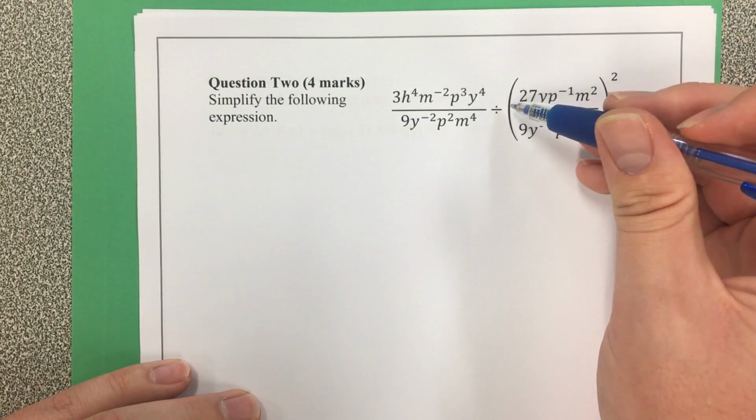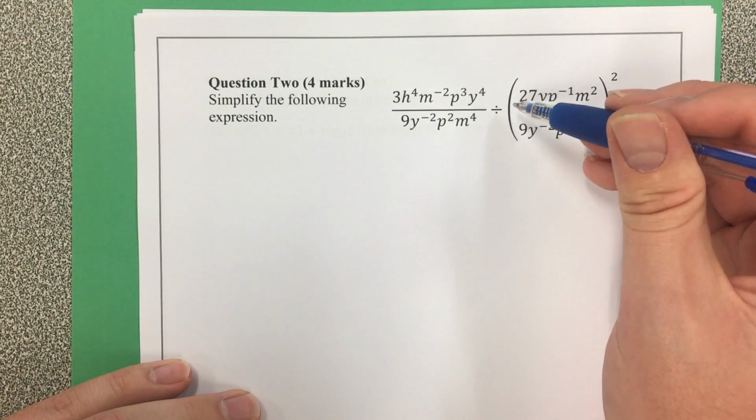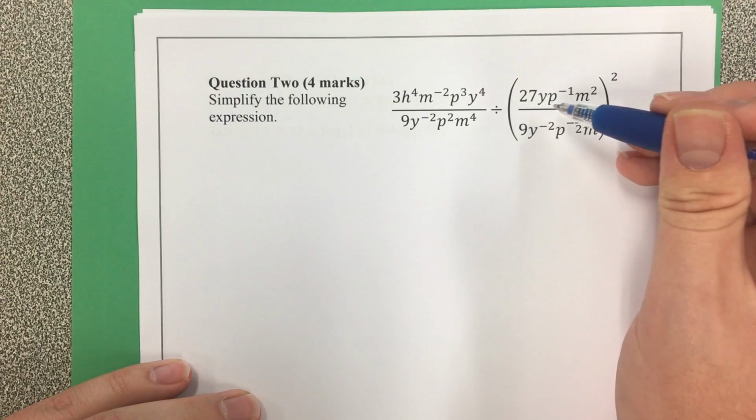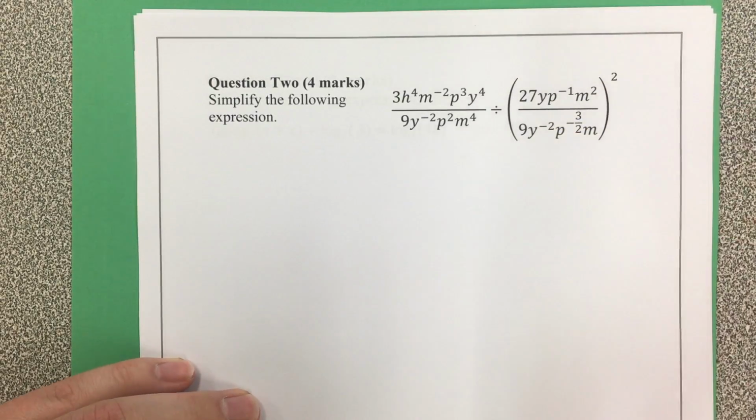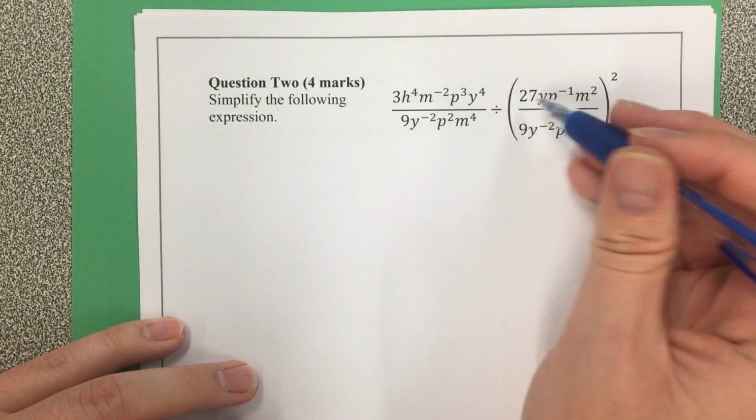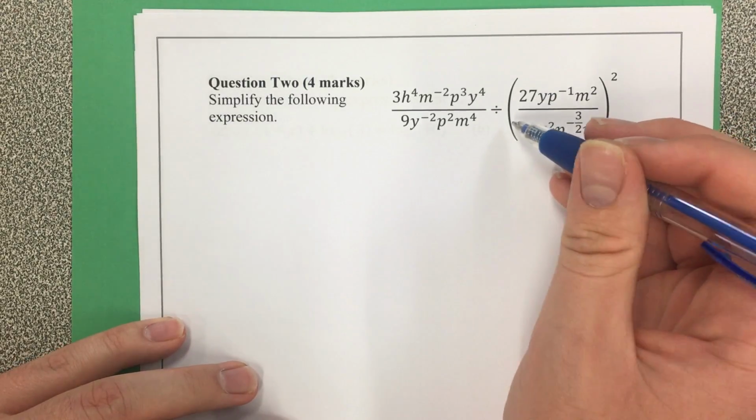One of the problems when I was correcting this is that in order to achieve a mark, I needed to see certain procedures rather than random working out. I'm going to show you how I would do this particular question.